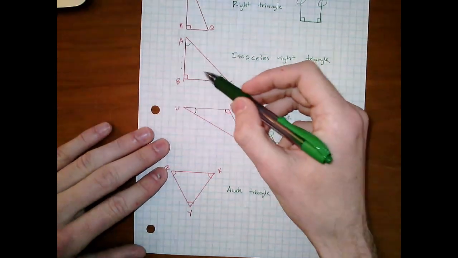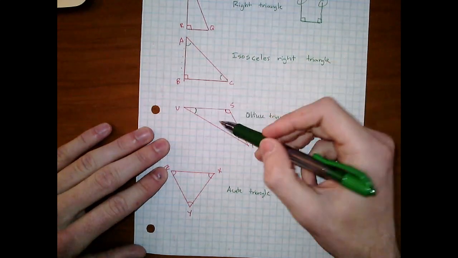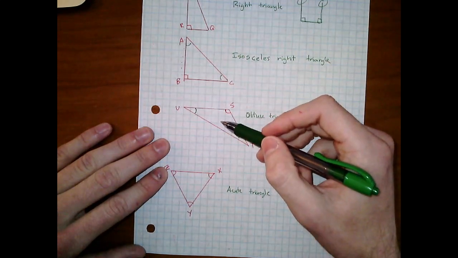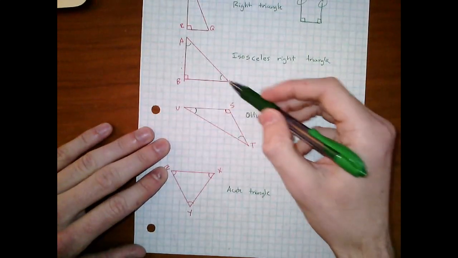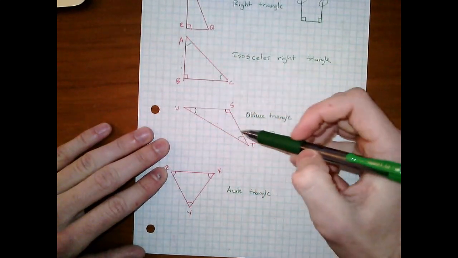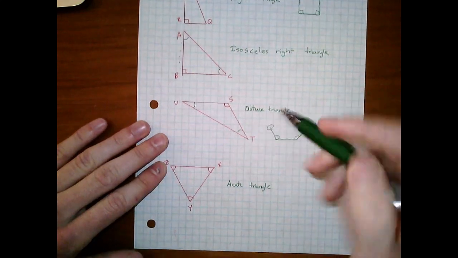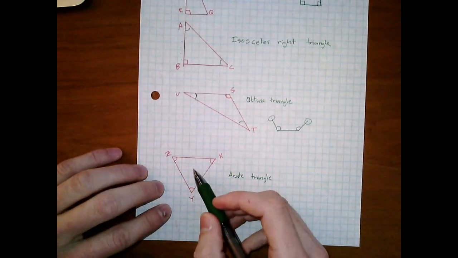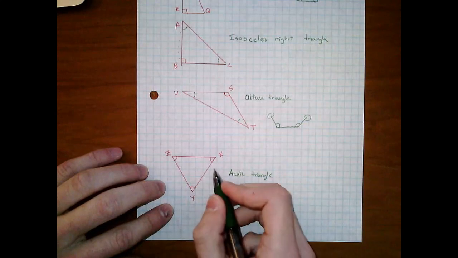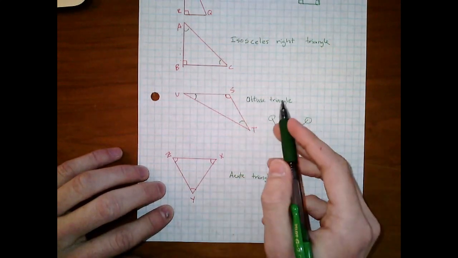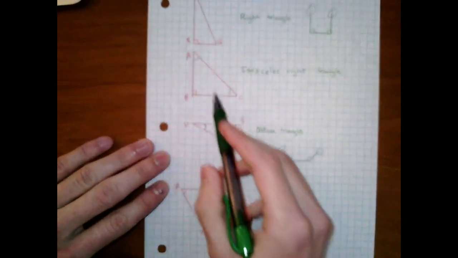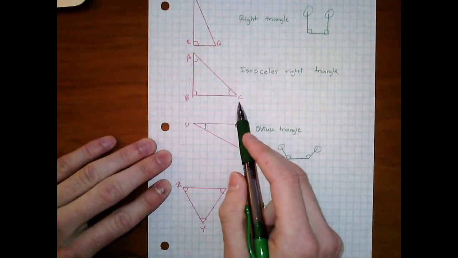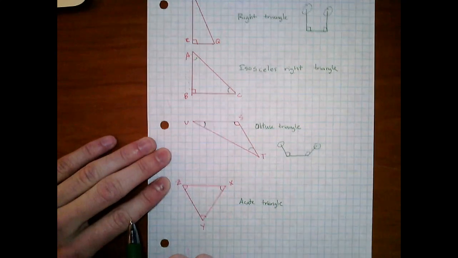But the right triangle and the obtuse triangle uniquely also have a right angle or an obtuse angle, in addition to the two acute angles that every triangle has to have. So acute triangles are unique because all three angles are acute. Obtuse triangles are unique because only two are acute. The other is obtuse. And then the right triangle is unique because two are acute and one is right.